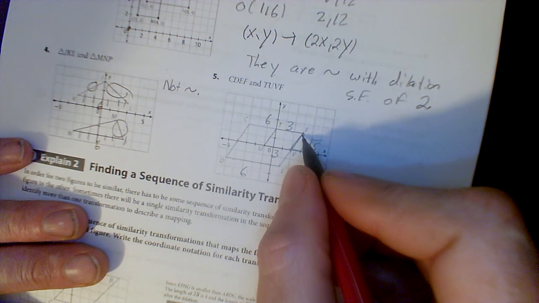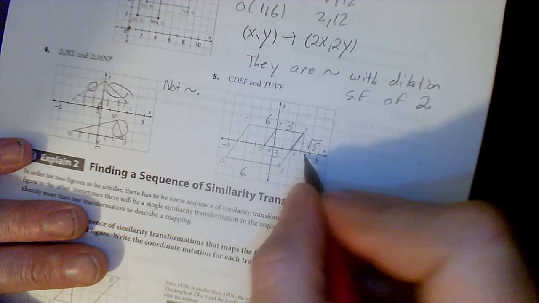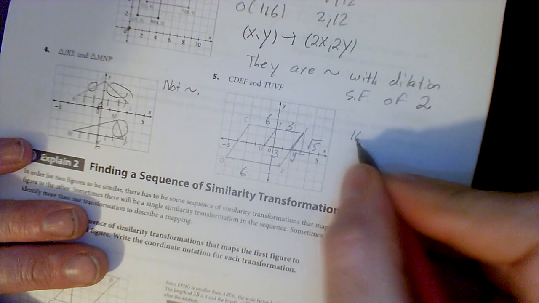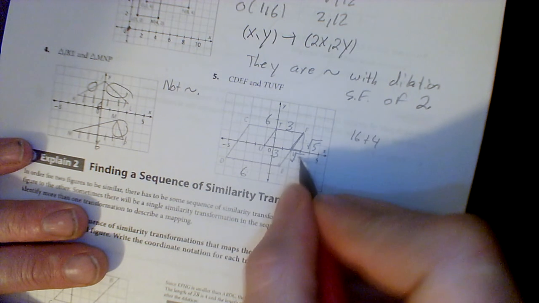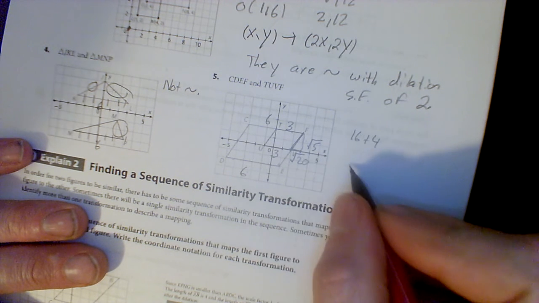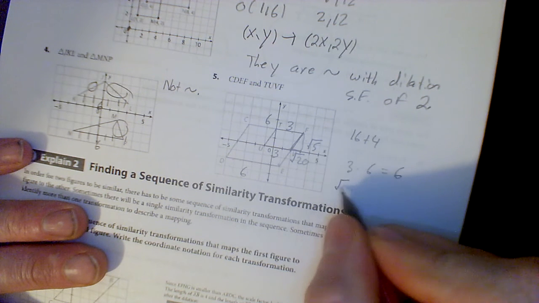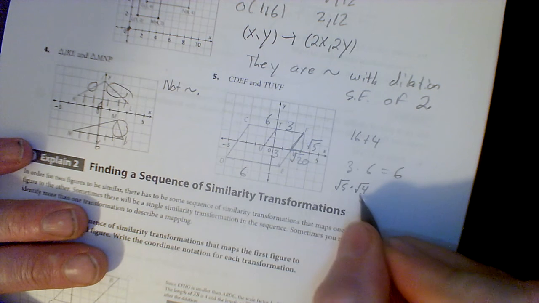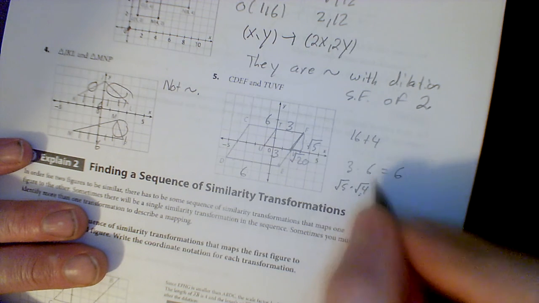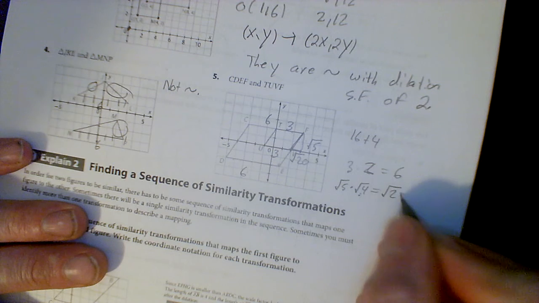Let's check this one out. This is down 1, 2, 3, 4, and over 2. Well, 4 squared is 16, 2 squared is 4, so this one's going to be the square root of 20. So 3 times 2 is 6, and rad 5 times 2, I'm going to say rad 4 is 2 still. 3 times 2 is 6, excuse me, equals rad 20.